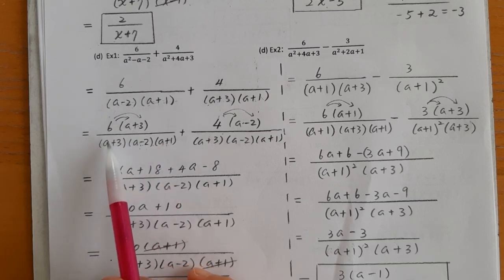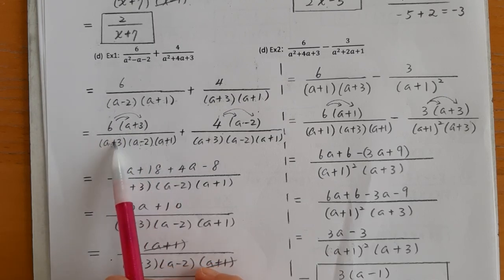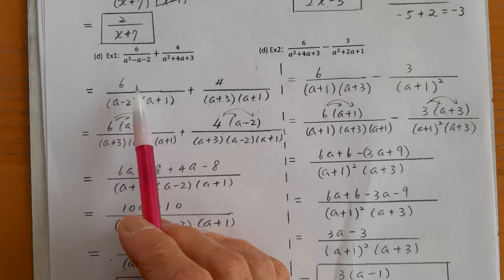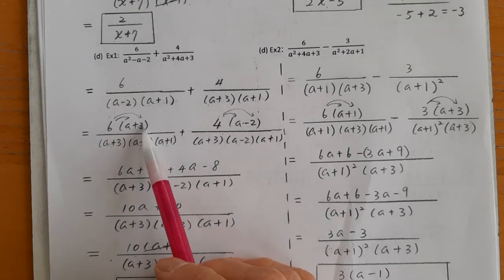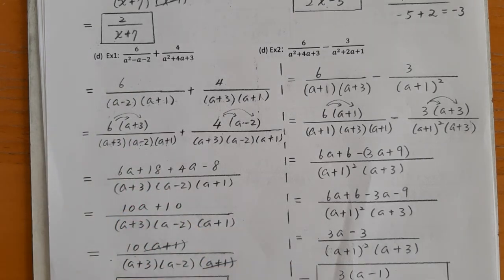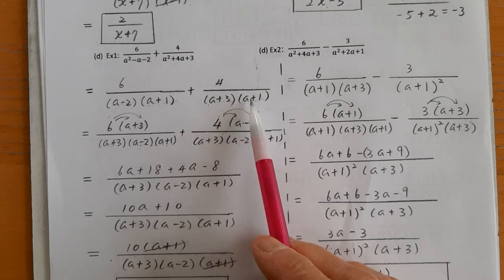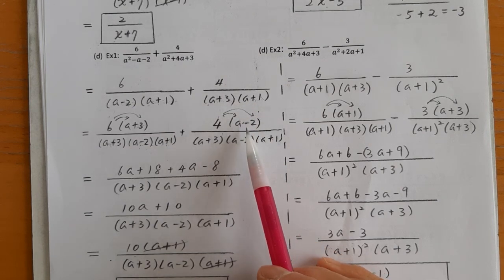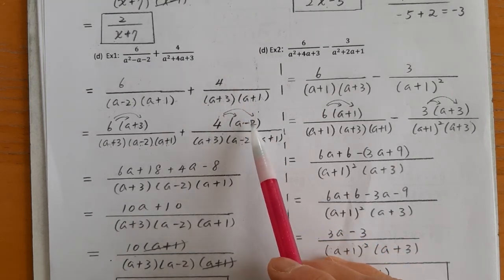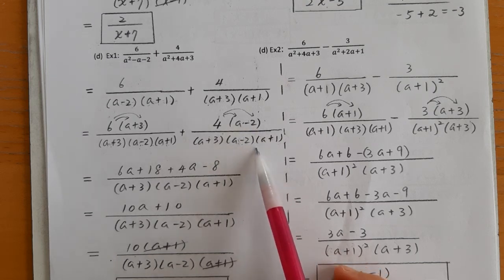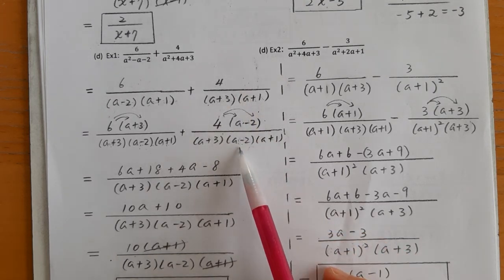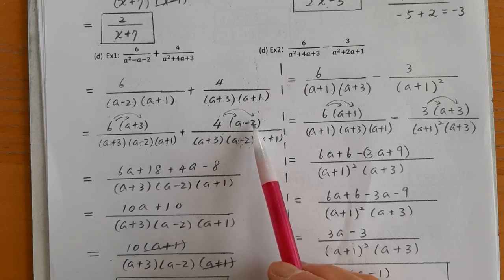So I need both sides times by a plus 3. You can cancel it, it's still equal. So now both sides times by a plus 3. Now this one, you need to times by a minus 2 both sides. You can cancel it, it's still equal. A minus 2 both sides.